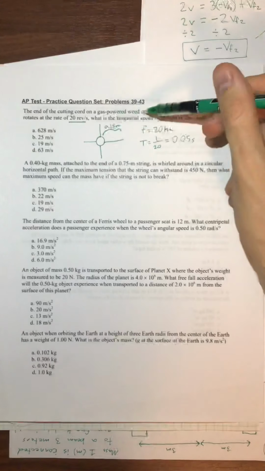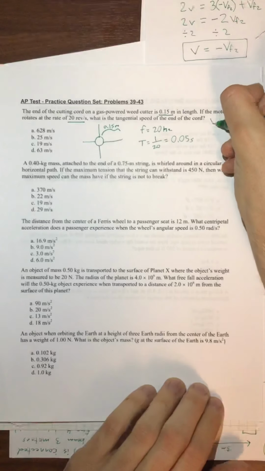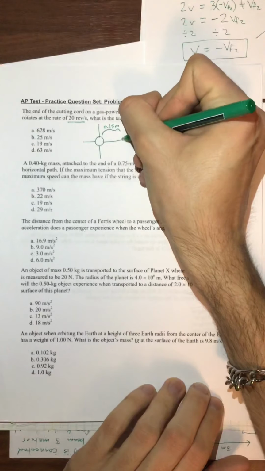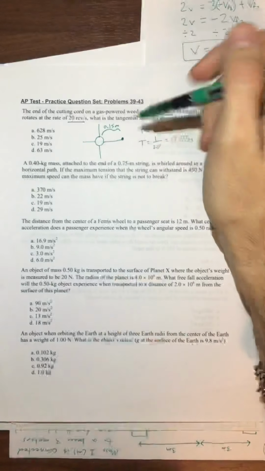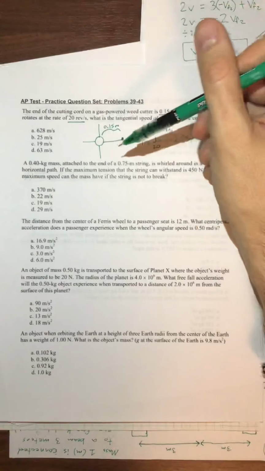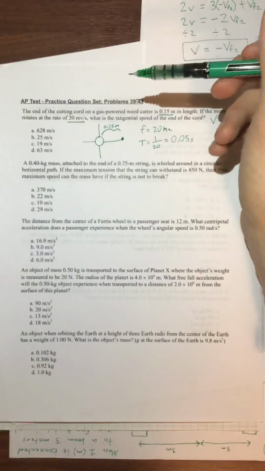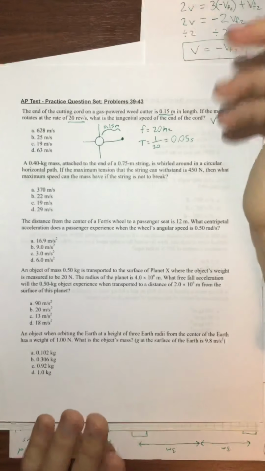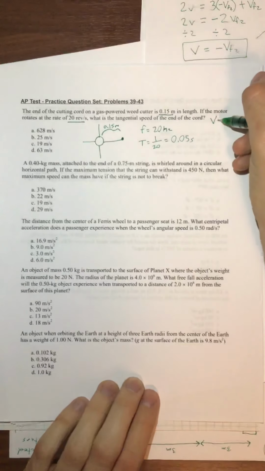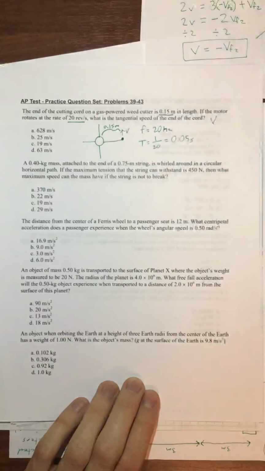What are we looking for again? All right, tangential speed of the end of the cord. Okay, so we're looking for regular velocity of this point here. It's rotating around the circle. It's got a whole bunch of variables to it. It's got an angular speed, a regular speed. It's got acceleration, centripetal, all that stuff. They want this regular velocity. How fast is it actually moving in meters per second?